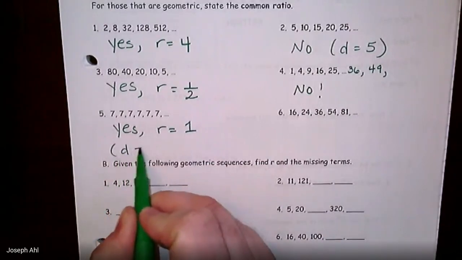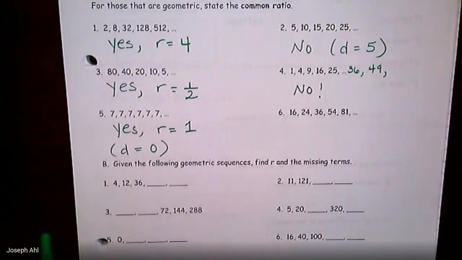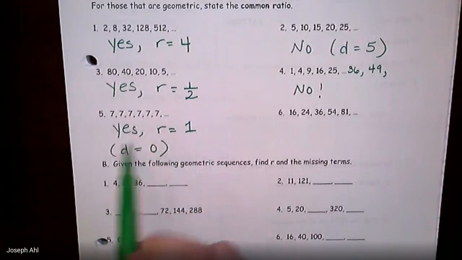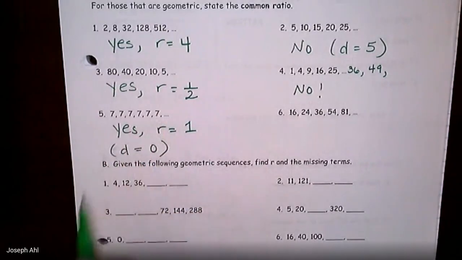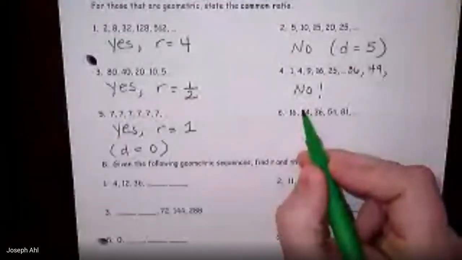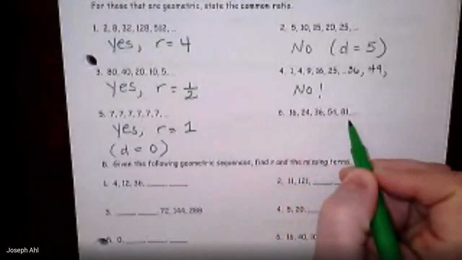It's also an arithmetic sequence with a common difference of 0. So that's a unique list of numbers because it can be classified as both arithmetic and geometric at the same time. Let's see, the last one: 16, 24, 36, 54, 81.